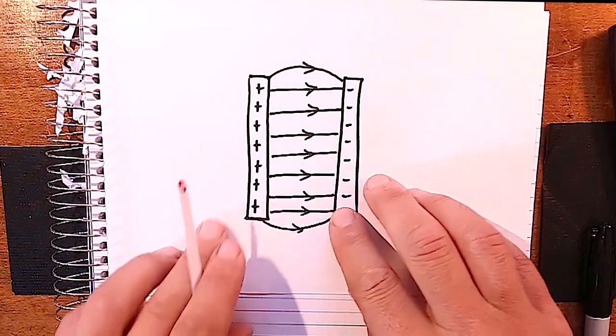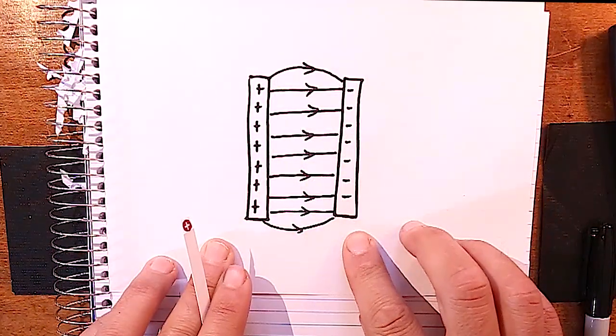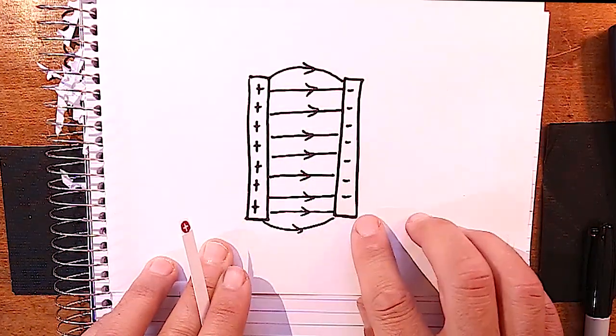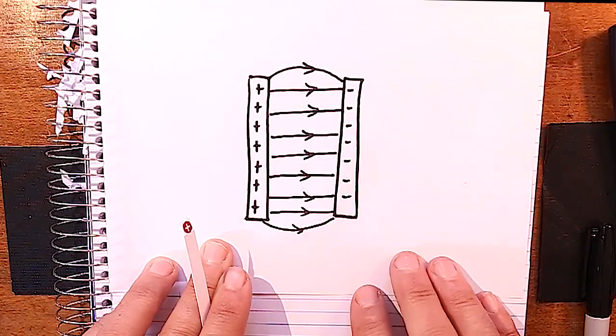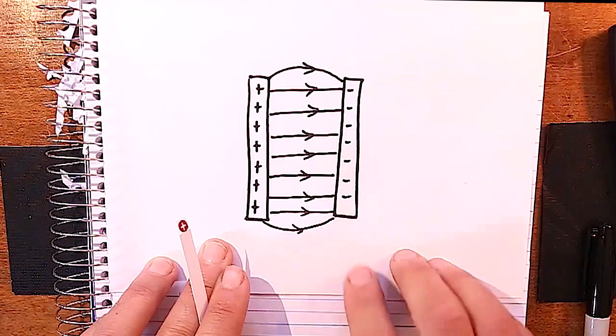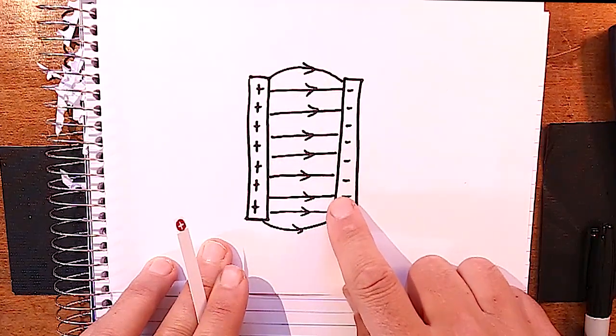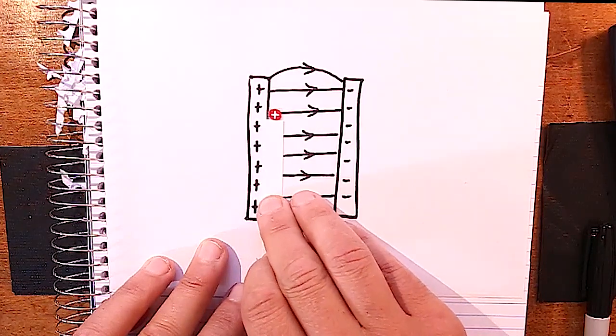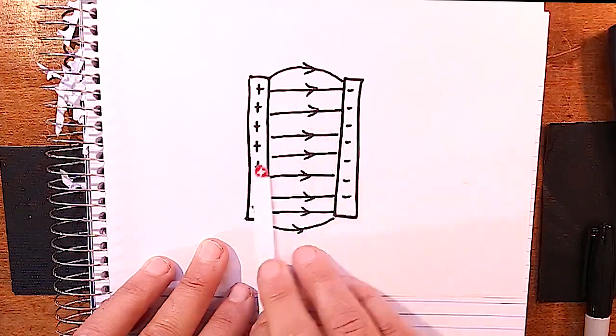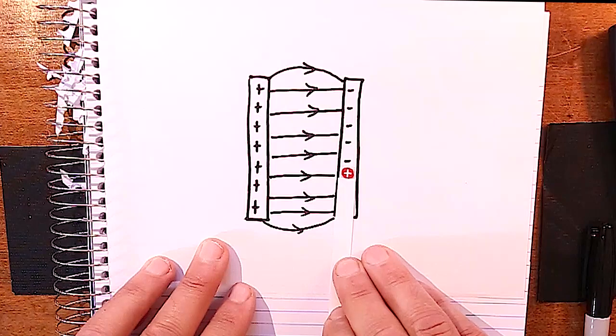When we have two metal plates that are close to each other, and one's charged positive and the other's charged negative, this is called a capacitor. Now, this course doesn't get into capacitors, but you still need to know the shape of the electric field. So if we put a proton here, it moves directly across to the negative plate. So this produces a uniform field.